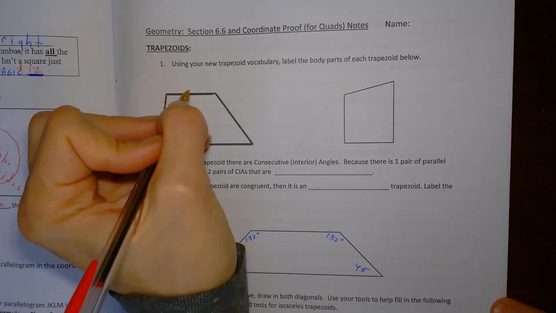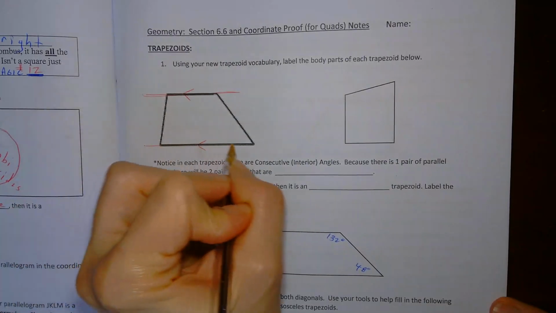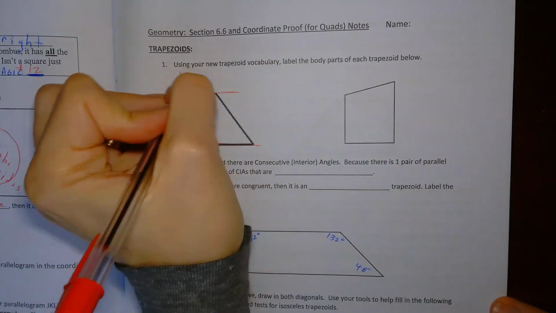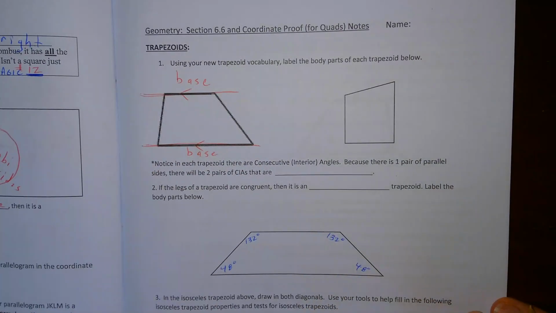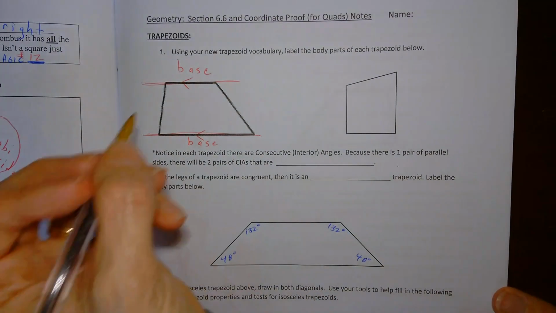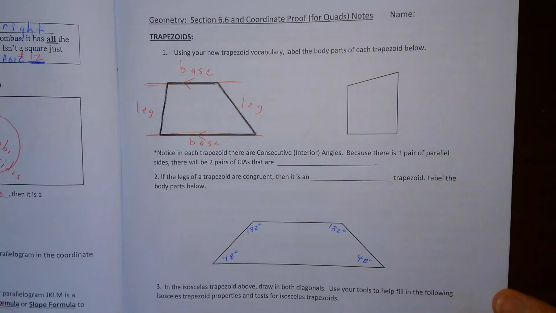So first of all, the sides that are parallel, like if I extend these lines, these are parallel lines. The sides that are parallel are always called bases. So that's a base and that's a base because those are the parallel sides. The sides that are not parallel to each other are called legs. So that's a leg and that's a leg.